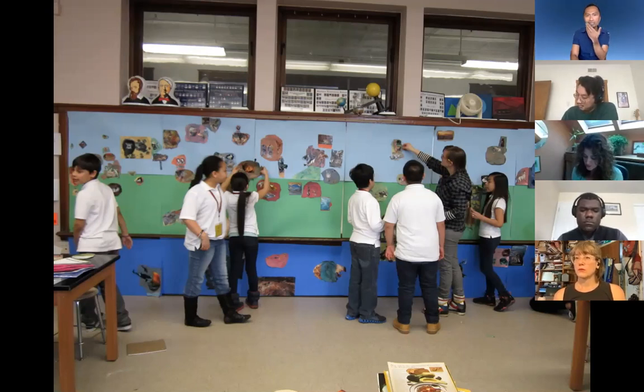So this is like a mural that wraps around the walls of the school that students are making, that is about ecosystems, right? Sky, land, and water, and plants, and animals that live in those habitats and their relation to each other.